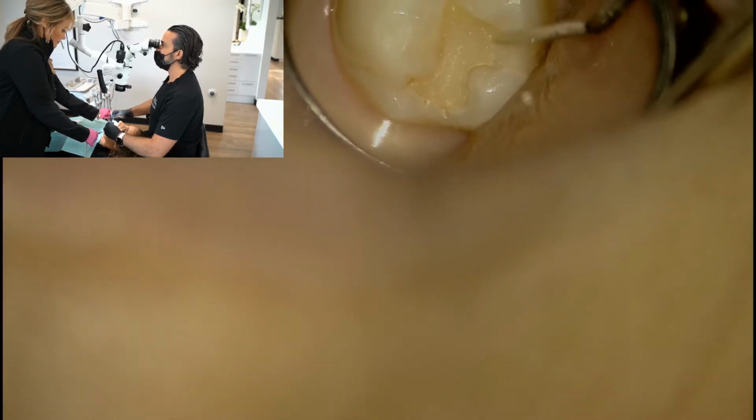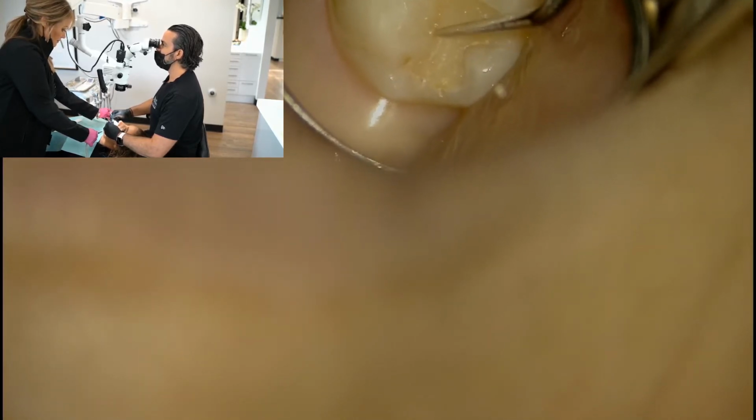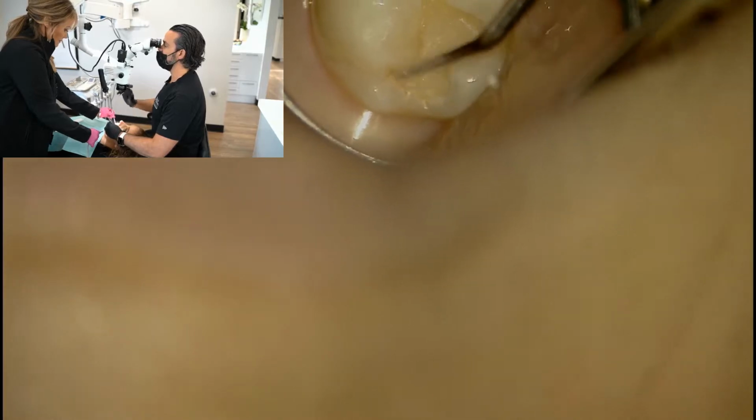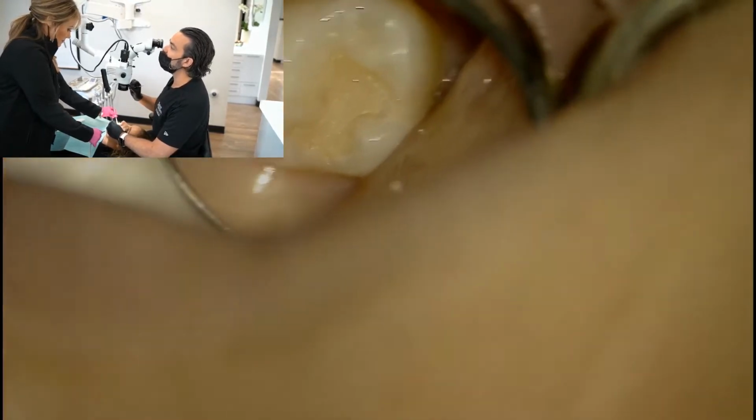One of the nice things too is letting your staff and your patients sometimes see your eye, what you see. It's kind of really nice to explain things.